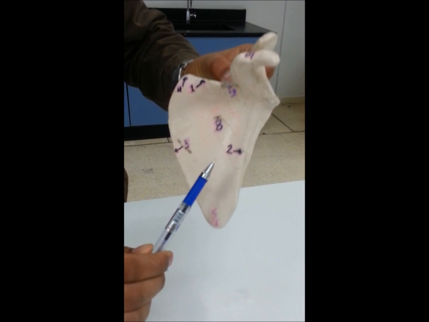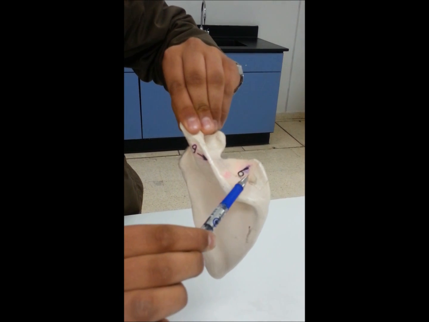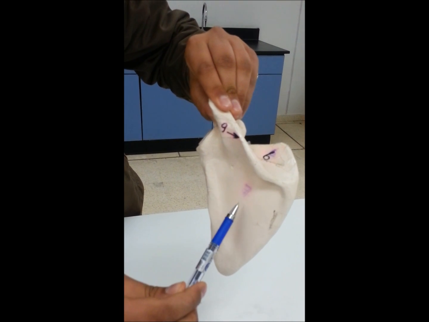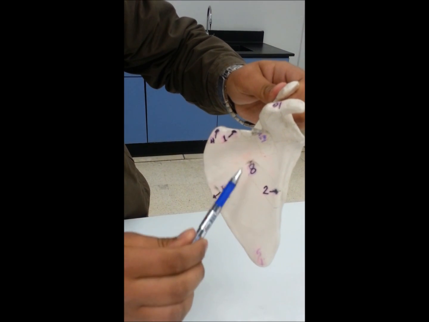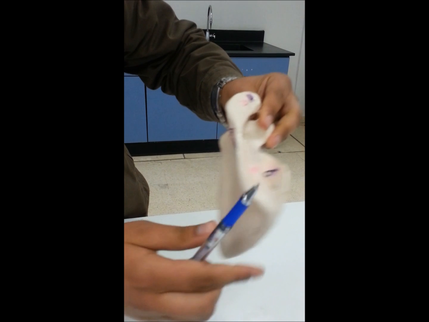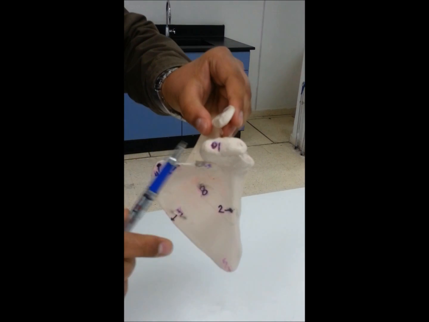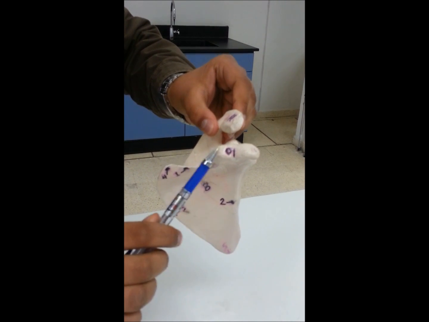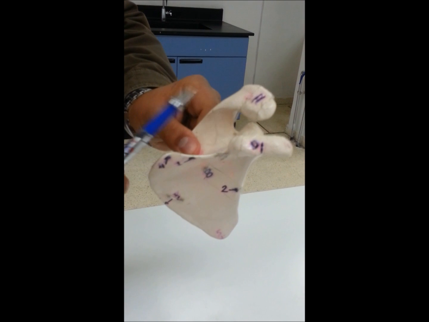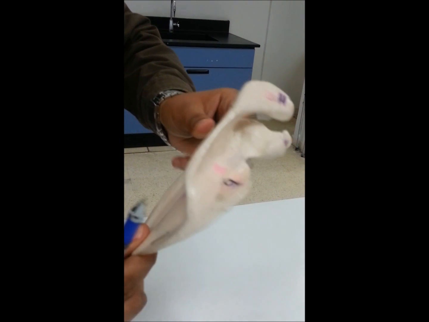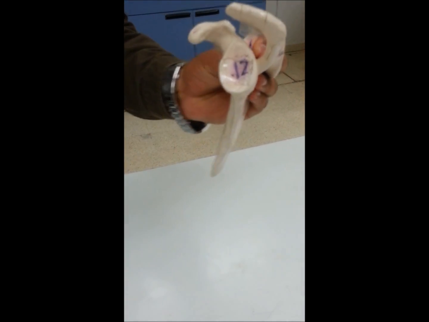Then we go to the posterior view, and in the posterior view we have the supraspinous fossa, and we have the infraspinous fossa, and then we go to number 8. This number 8 is the subscapular fossa, and number 9 here the spine, and number 10 here the coracoid process, and number 11 is the acromion process, and the last thing is that number 12 is the glenoid cavity.